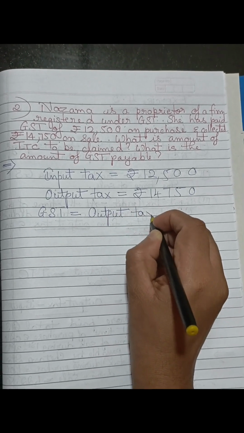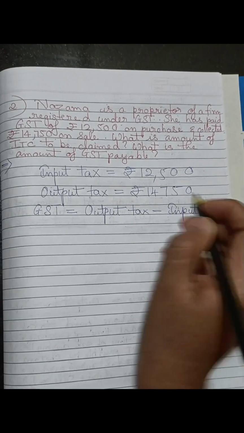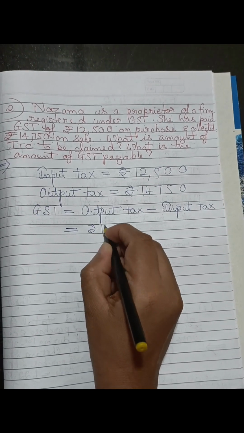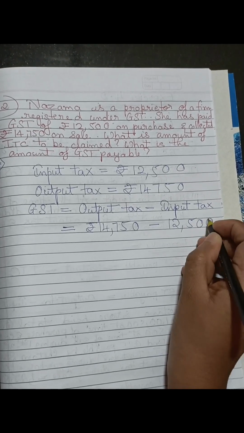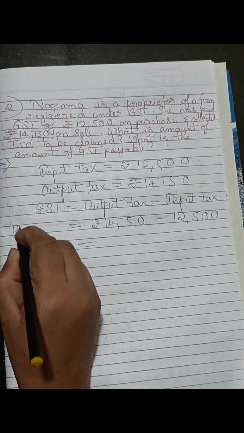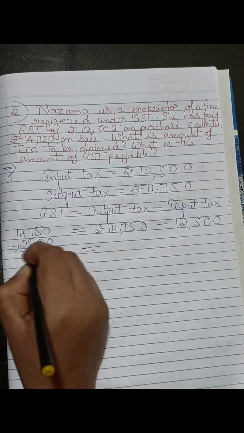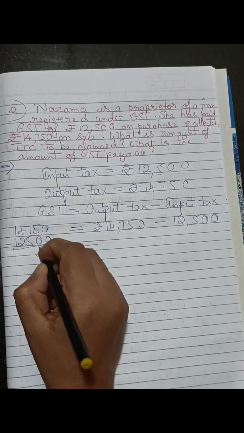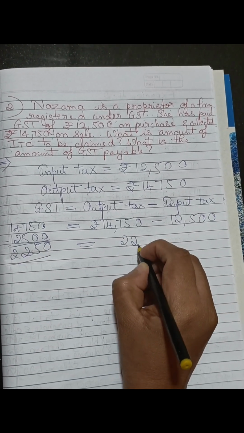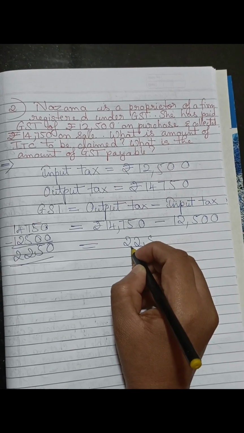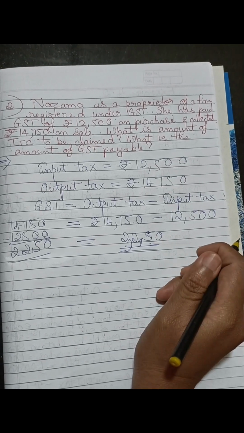Output tax minus input tax is equal to 14,750 minus 12,500. Let's solve and see. 14,750 minus 12,500. 0 minus 0, 0. 5 minus 0, 5. 2, 2. So you get 2,250 is your value.